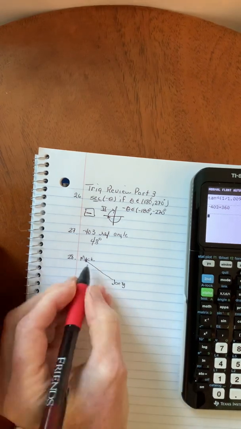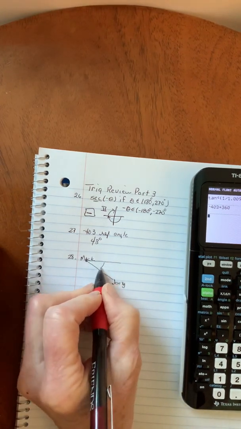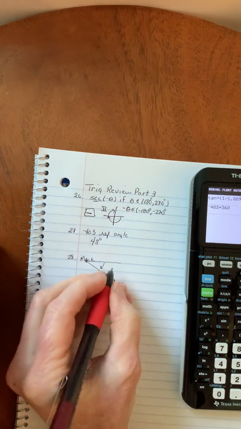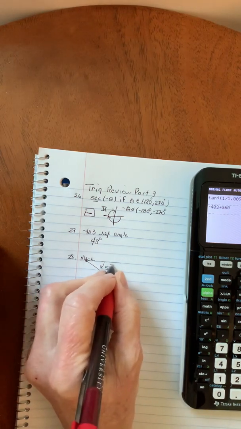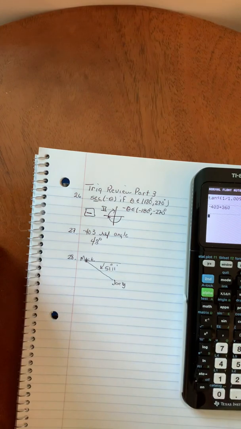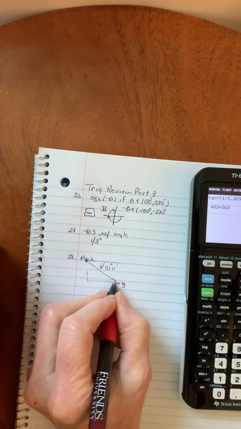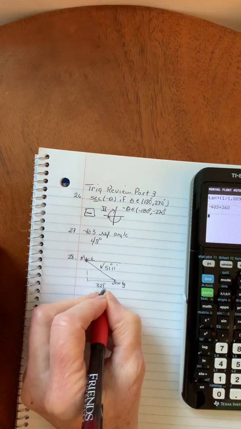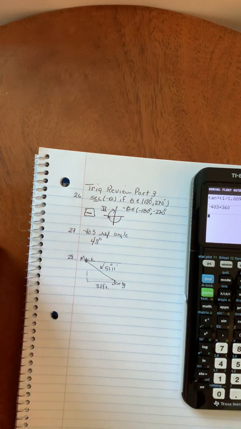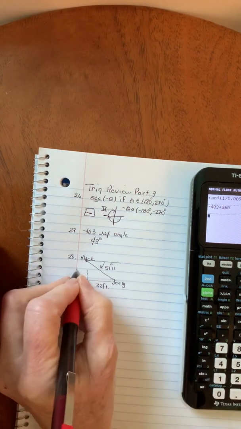Joey, his angle of depression, that's that one, is 51 degrees 11 minutes. If Joey is known to be standing 32 feet from the base of the tree, so here's Joey, 32 feet from the base of the tree, how tall is the tree? Here's the tree.